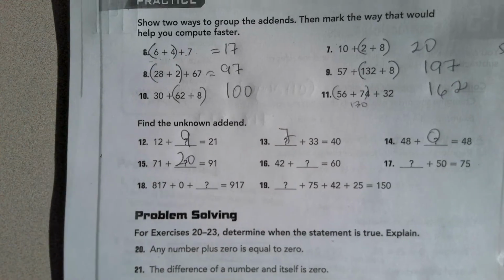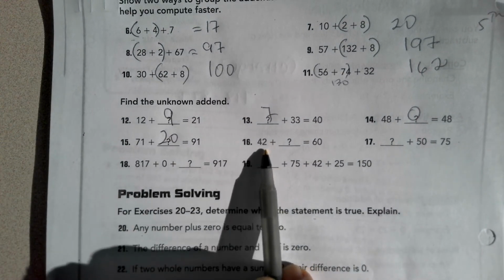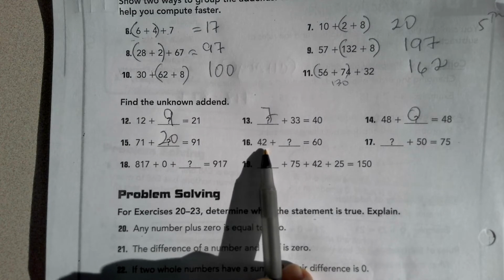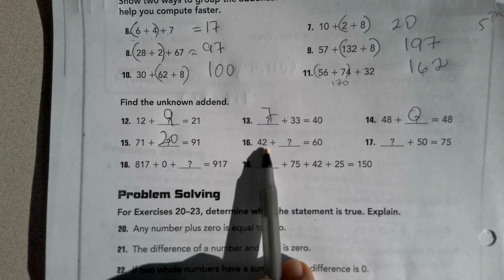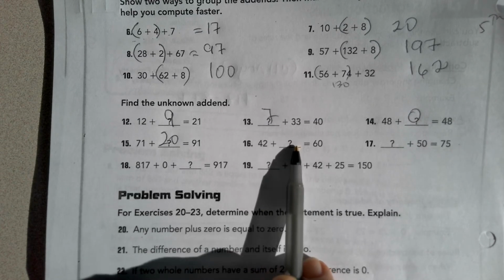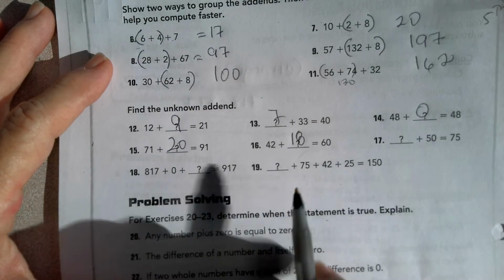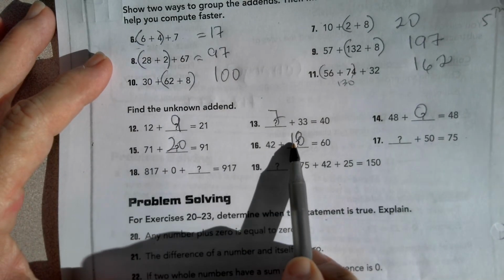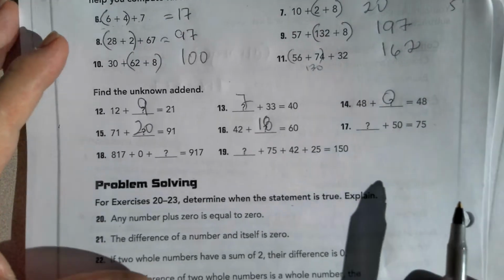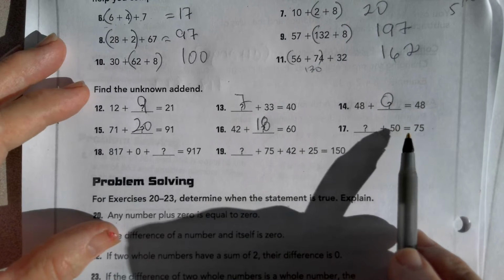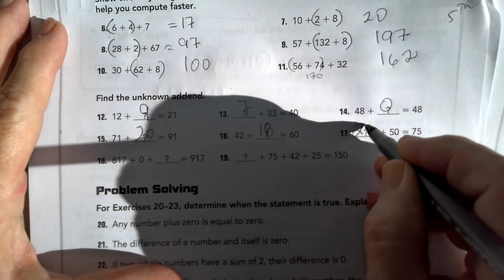Okay. And then this one now. I know I need an 8 to add to the 2, that'll be 10. But that would be 10 and 40 is 50. So I know I need 8. Who knows the full number that I need? Yes, ma'am. 18. Good job. Because 40 and 10 is 50, and 2 and 8 is 10, 50 and 10 is 60. This one should be easy. Think of money. 50 cents and what gives me 75 cents? 25 cents.